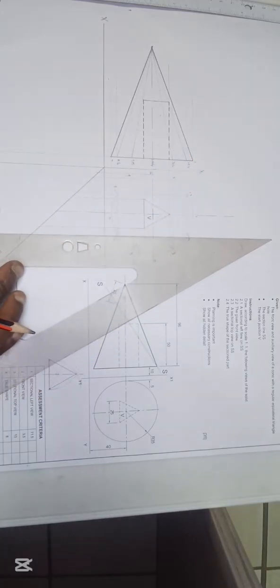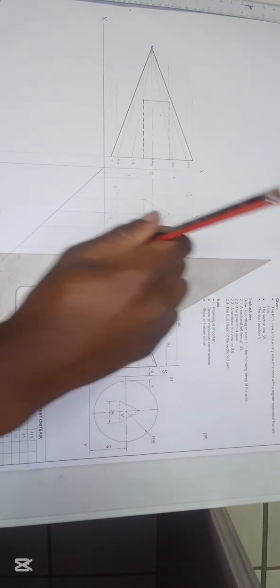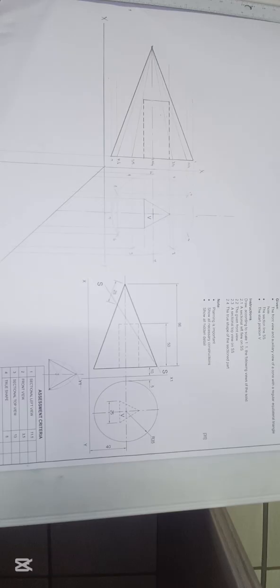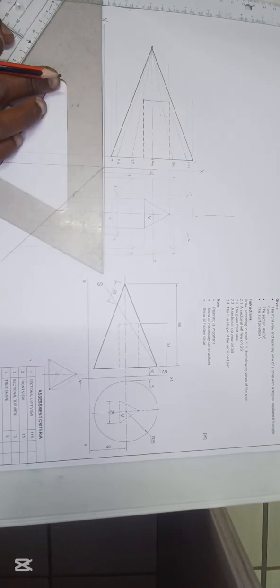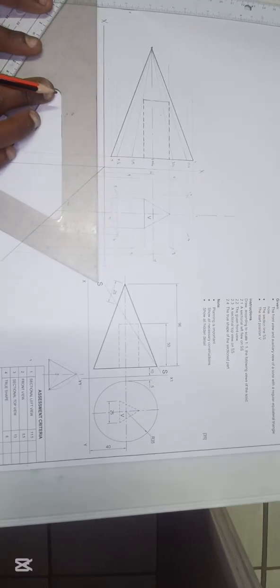Okay, this is our triangular hole. And then now, as soon as our construction lines touch our 45-degree line, we construct our top view.